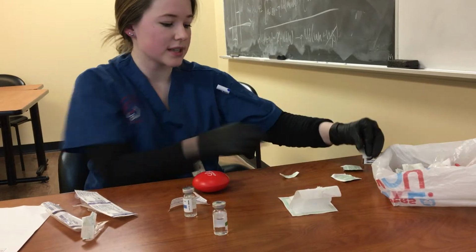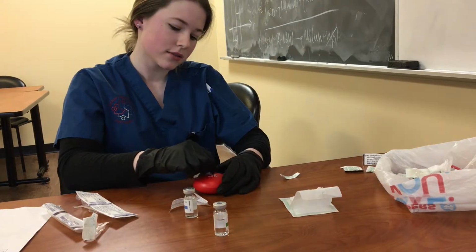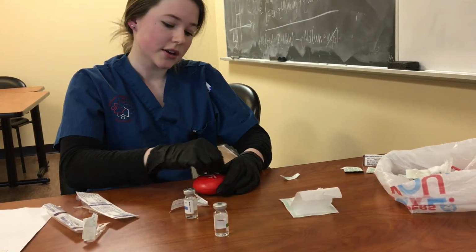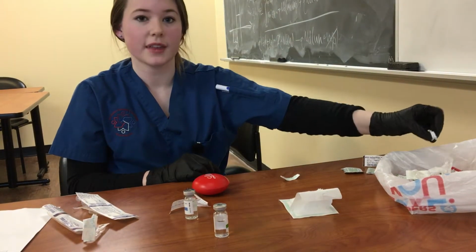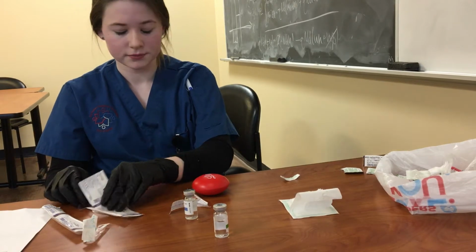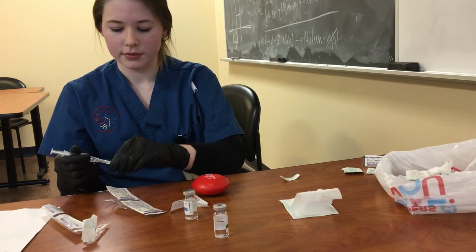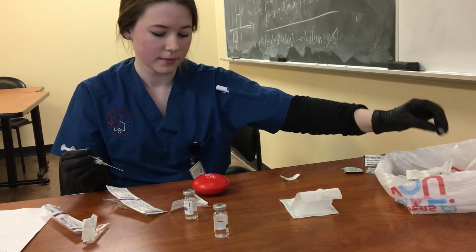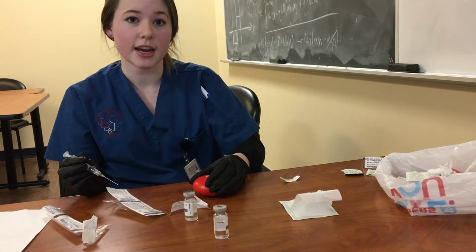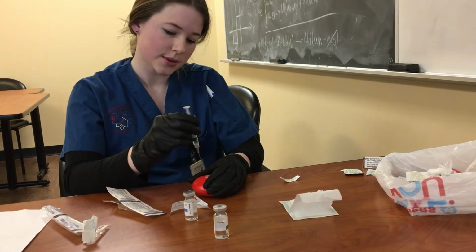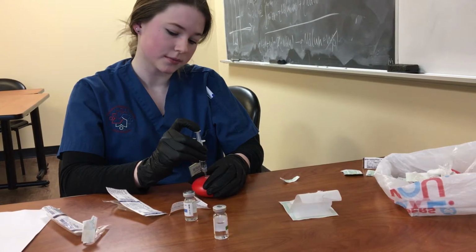Perfect. And from this point, I'm going to open my new alcohol swab. And I'm just going to cleanse the area, moving in an inner to outer fashion. I can remove that in my garbage. Perfect. So I'm just going to remove the cap on the needle, and I'm going to flatten it and then pinch, making a Z-track motion to ensure the medication stays in the muscle. So again, I'm going to insert at a 90-degree angle and inject the medication slowly.